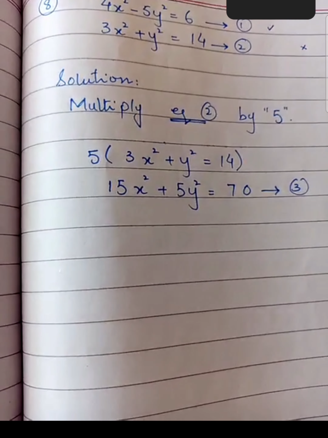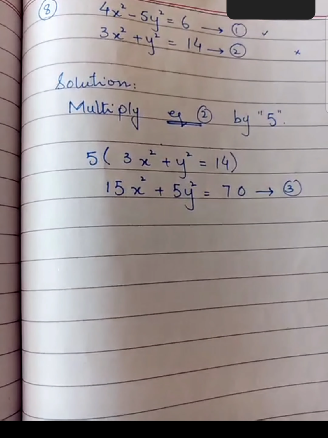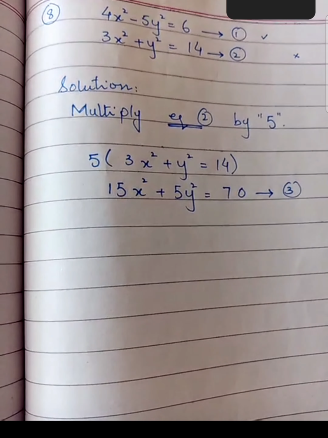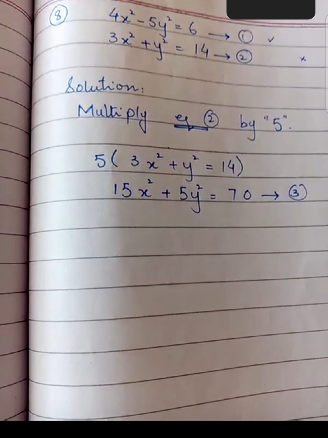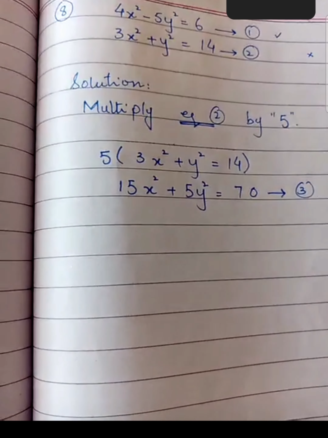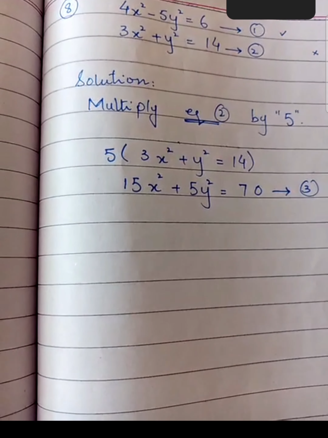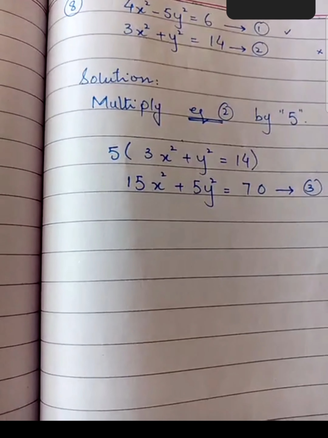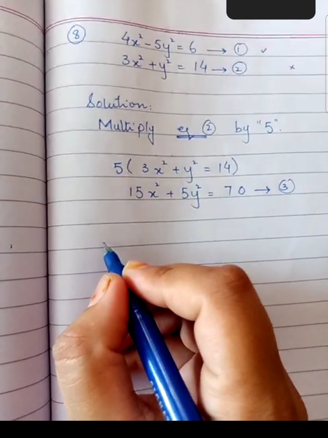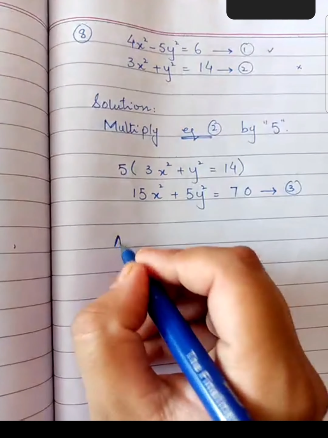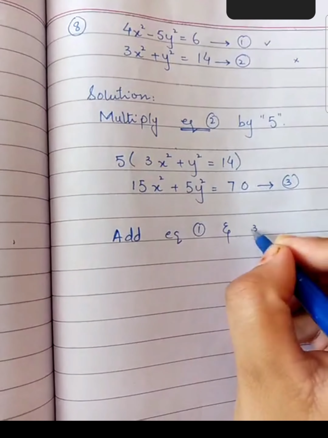So what will be my statement? Before writing the statement, you need to check the signs of the equal coefficients. In the first equation, I am having minus 5y square, and in the second equation, I am having plus 5y square. Signs are changed. If the signs are the same, then we need to subtract, because it will change their sign and they will be cancelled out. If the signs are already changed, no need to change their sign. So what will we do then? Add. So here you will say add equation number 1 and equation number 3.